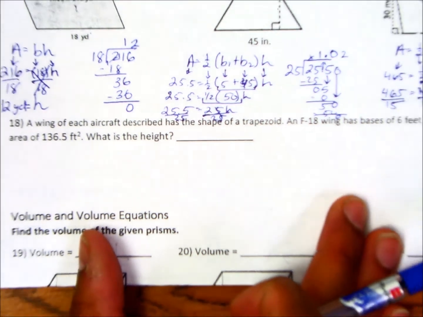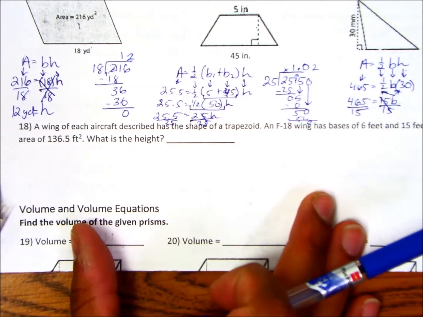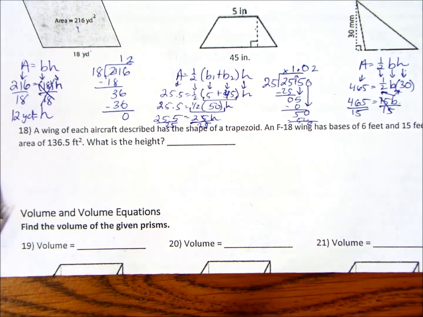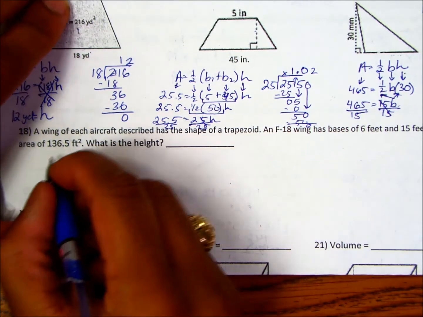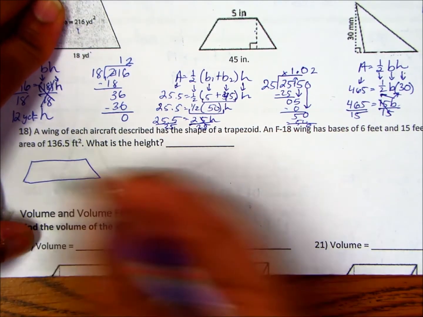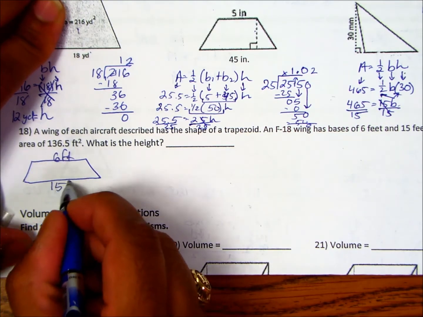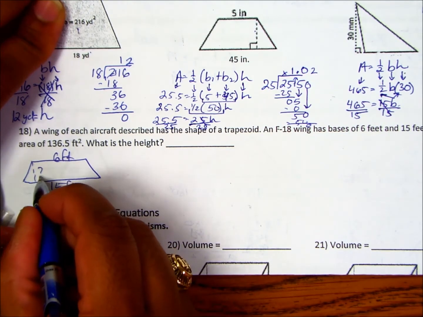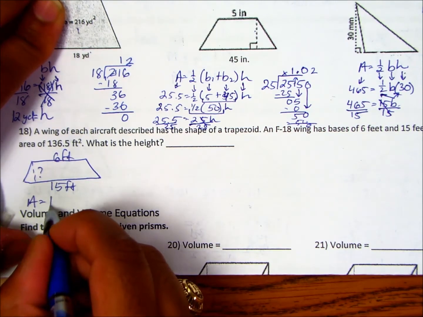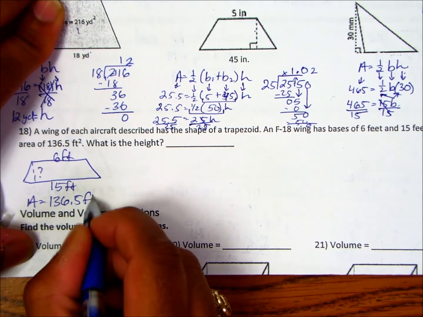Number 18. A wing of each aircraft described has the shape of a trapezoid. An F-15 wing has bases of 6 and 15 feet and an area of 136.5 feet squared. What is the height? So it's a trapezoid, so it looks something like this. It has a base of 6 feet, another base of 15 feet. Height is missing. But the area I know is 136.5 feet squared.